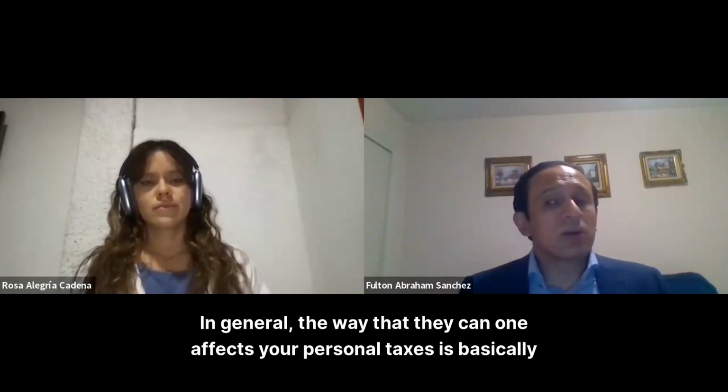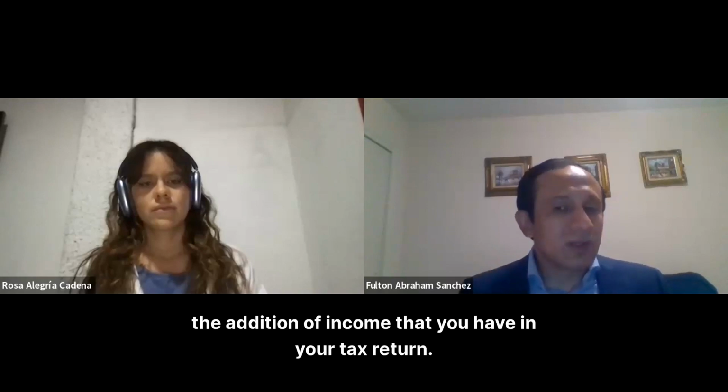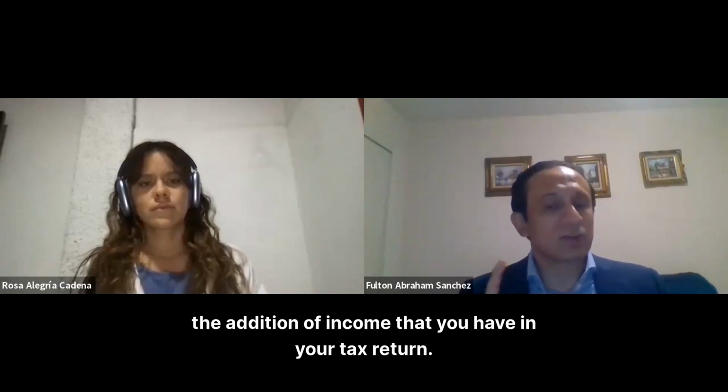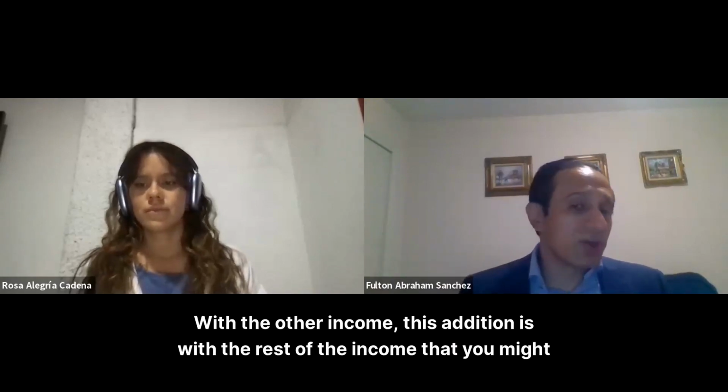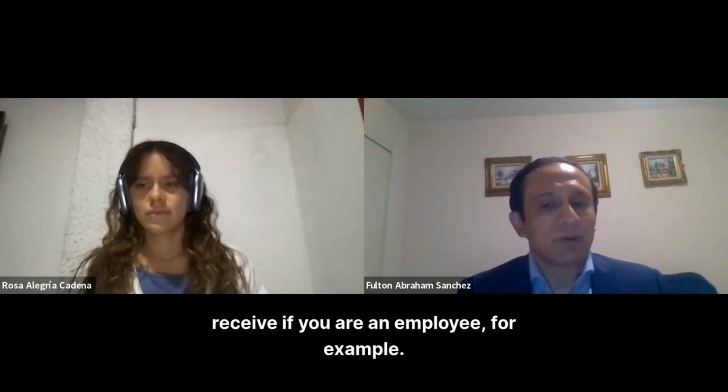But in general, the way that the K1 affects your personal taxes is basically the addition of income in your tax return with the other income, such as the income you might receive if you are an employee, for example.